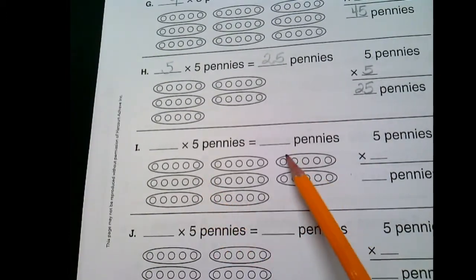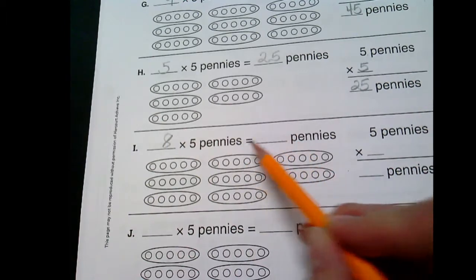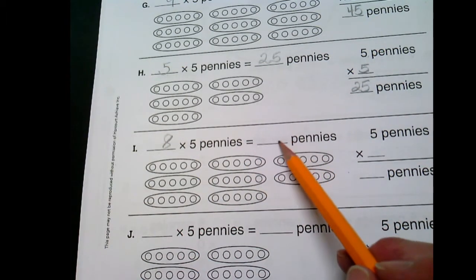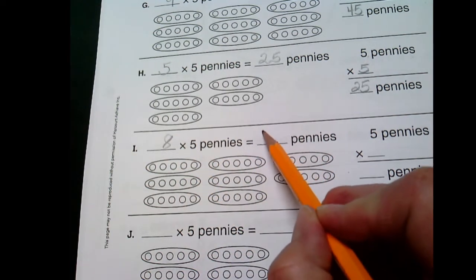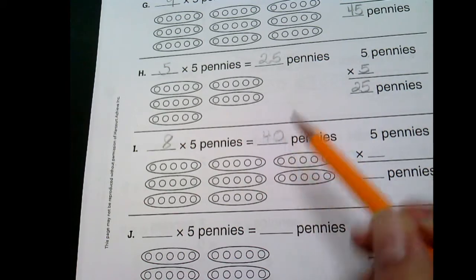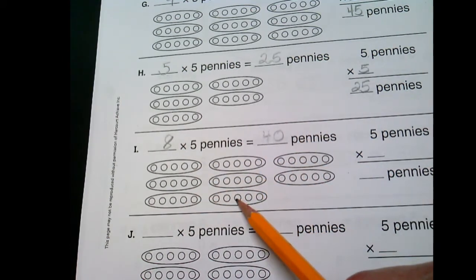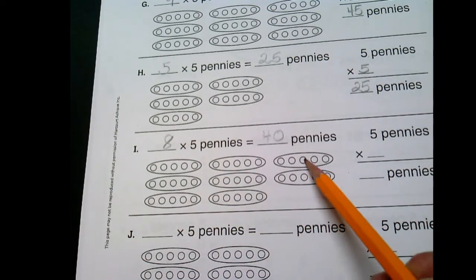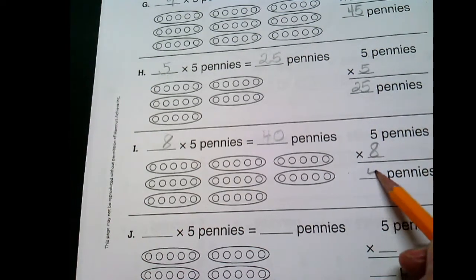How many do we have here? That's 3, 6, 7, 8. 8 groups times 5 pennies. That tells me that I'm going to have a number that ends with 0. And half of 8 is 4. 40. Let's check and see if I'm right. 5, 10, 15, 20, 25, 30, 35, 40. I was right. 5 times 8 equals 40 pennies.